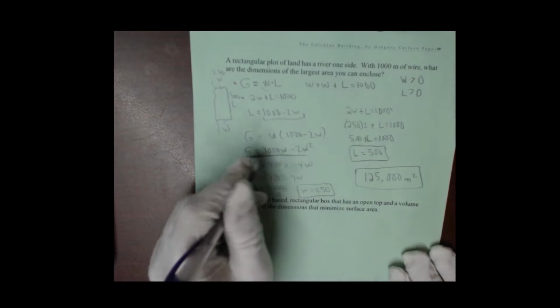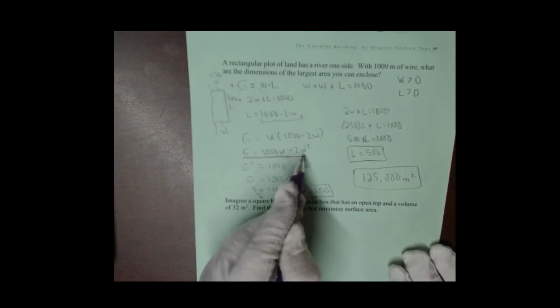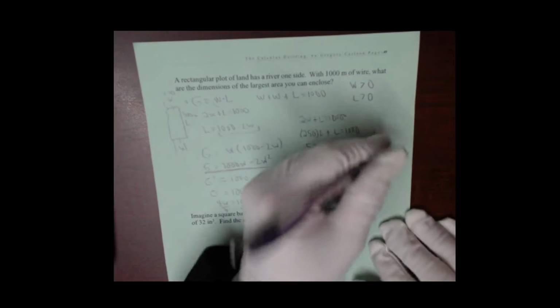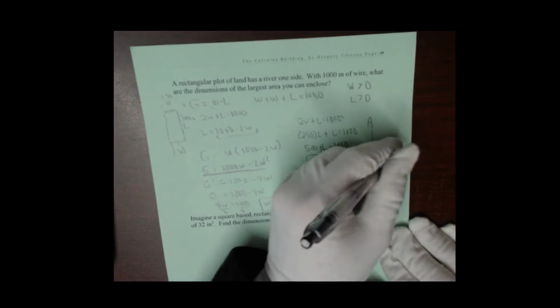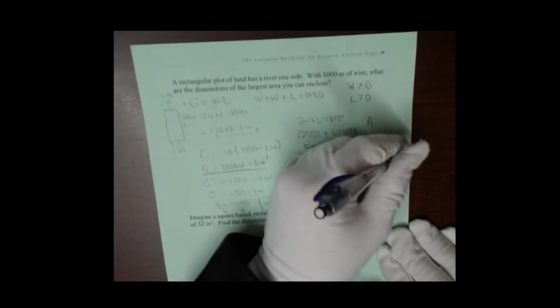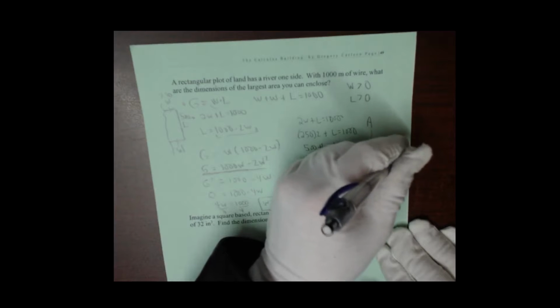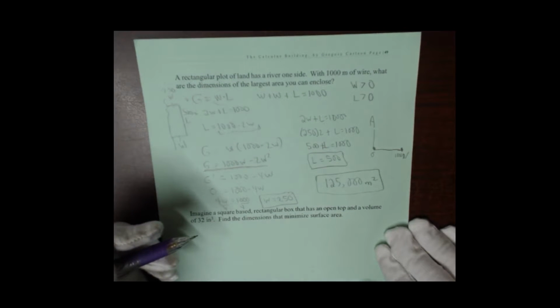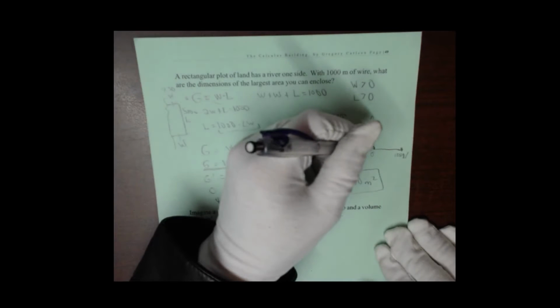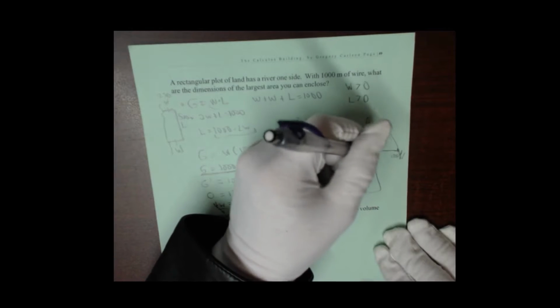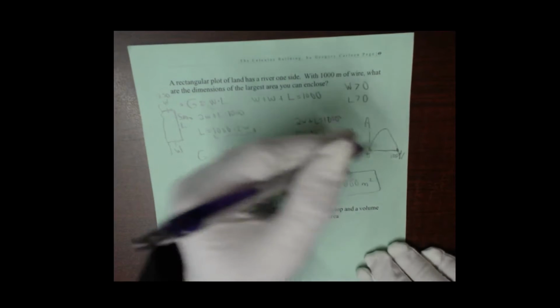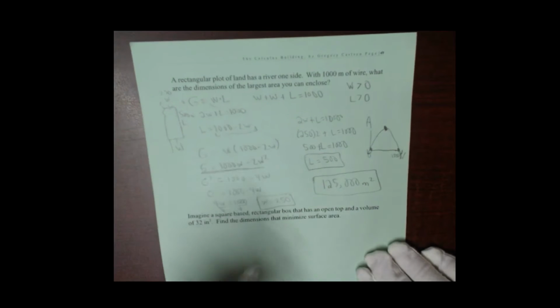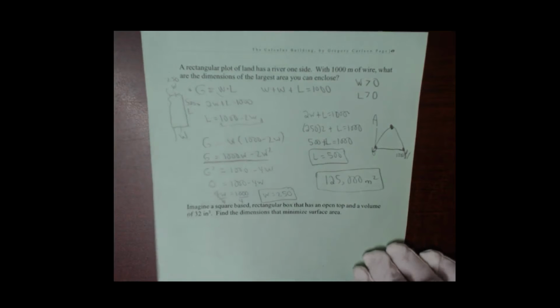Look at what our function was that we took the derivative of. Notice that it's an upside down quadratic. So if I just put the width along here, obviously, if I have a width of 0, we get 0 area. And if I have a width of 1,000, we have 0 area. So we have 0 and 1,000. And we know that this is going to be an upside down parabola because it's negative 2W squared. So it's going to look something like this. And the value that's going to maximize our area is going to occur at the vertex of this, and that happens when it's 250 for the width.